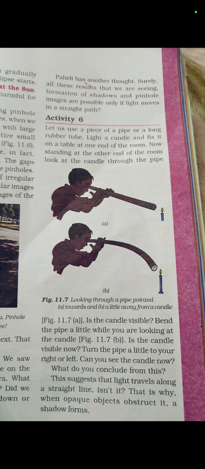This suggests that light travels along a straight line, isn't it? That is why when opaque objects obstruct it, a shadow forms.